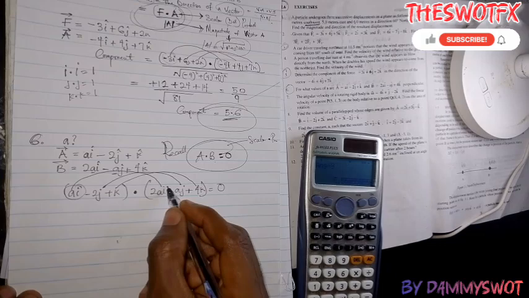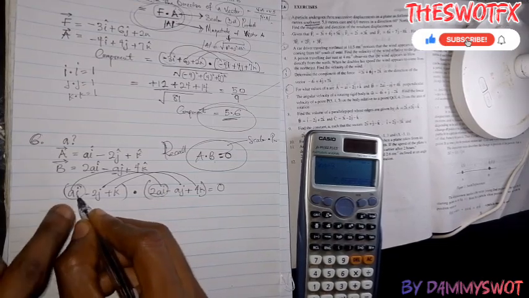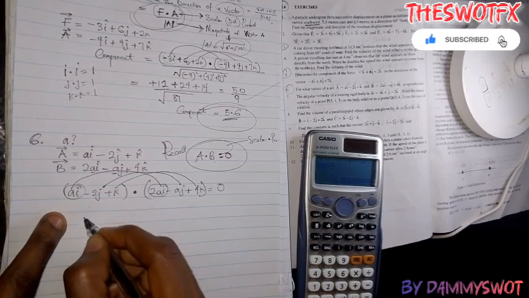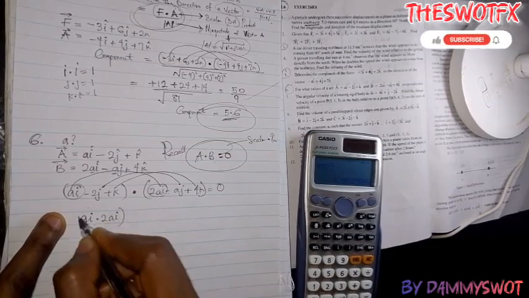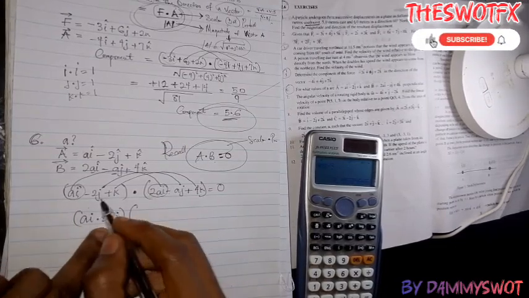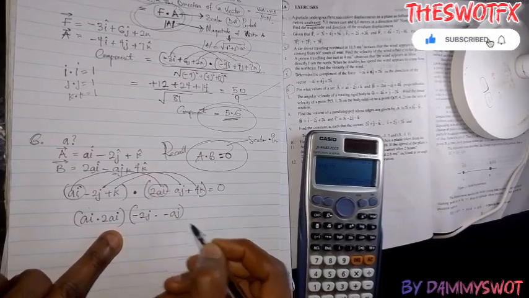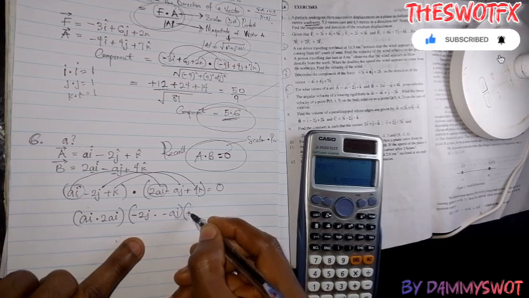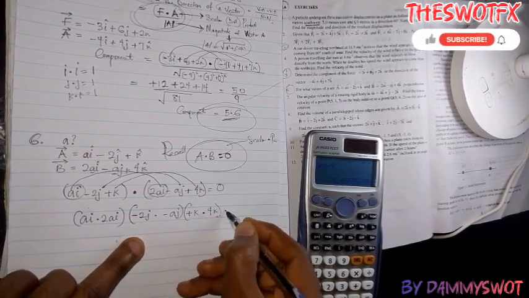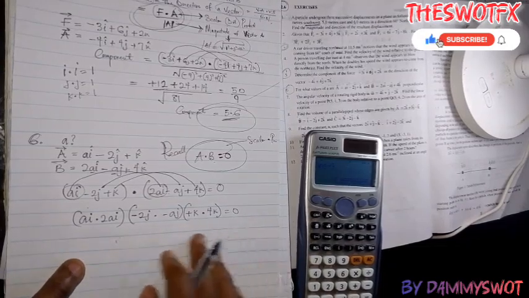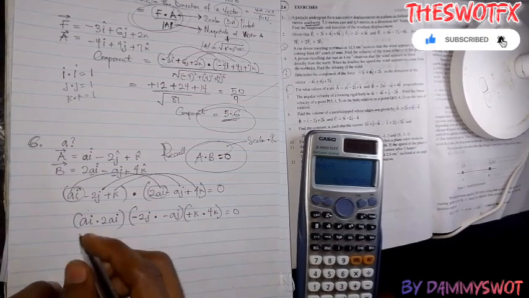So this with this simply means we're having ai dot 2ai. Then minus 2j dot minus aj, then plus k dot 4k equals to 0. So that's literally the way it's being multiplied. Scalar dot product, so straightforward.